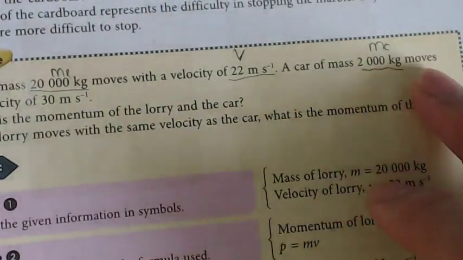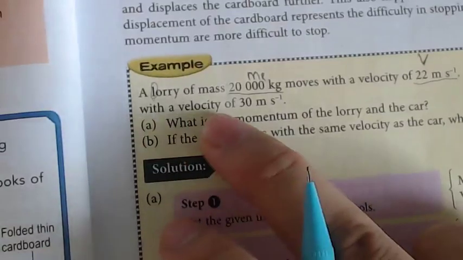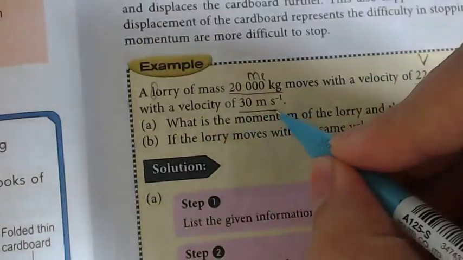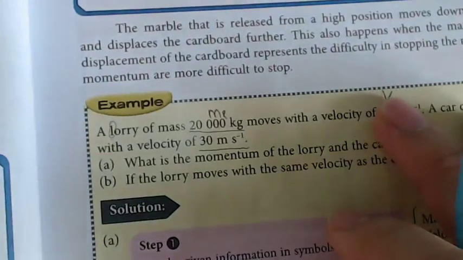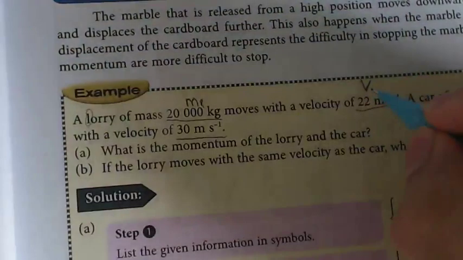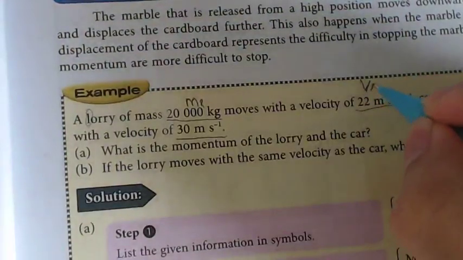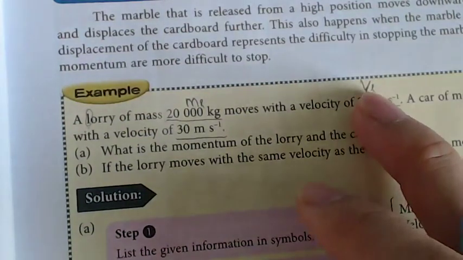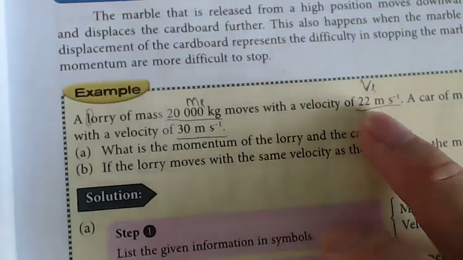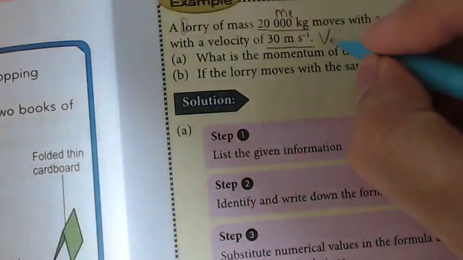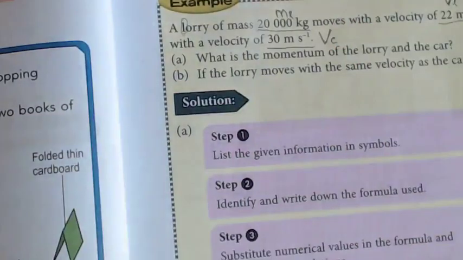Both move with a velocity of 30 meter per second. These two, we have two v. So for you to not get confused, you must put the symbol. Where does this come from? L comes from lorry, while this vC, the motion, comes from the car.